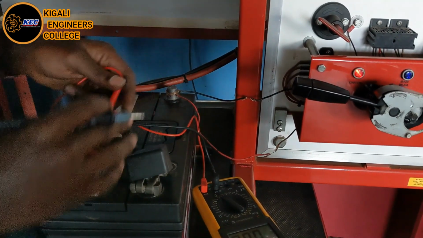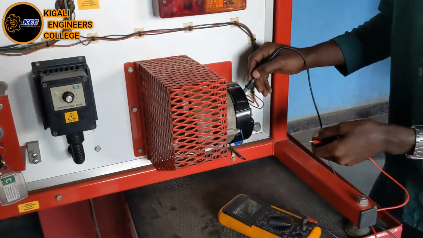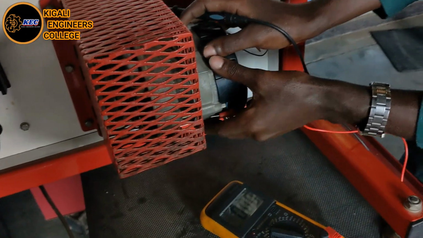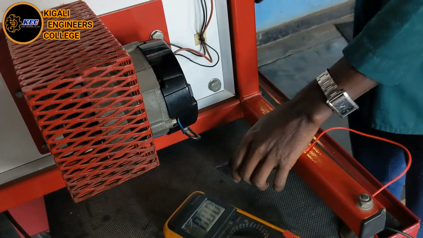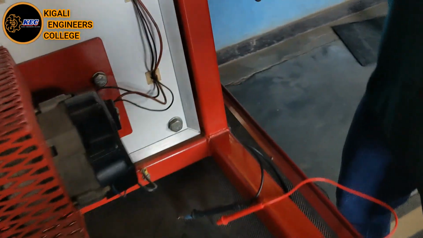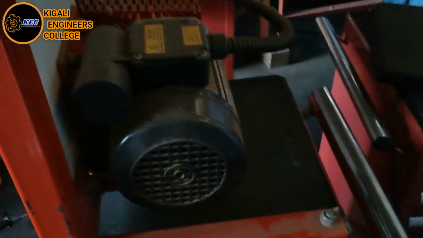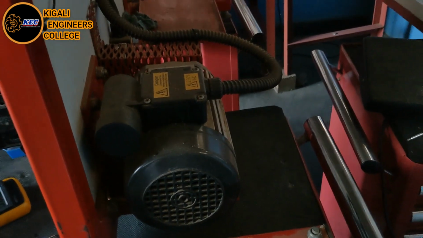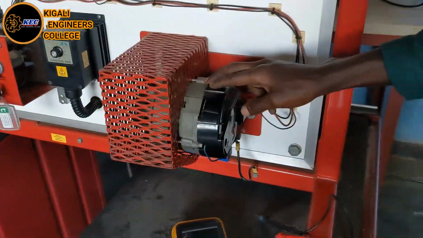So let's see if the voltage reaches those wires, and this is the alternator. We will rotate it with the electric motor behind here. Come and see it. You see, this is the electric motor that is used to rotate this alternator.